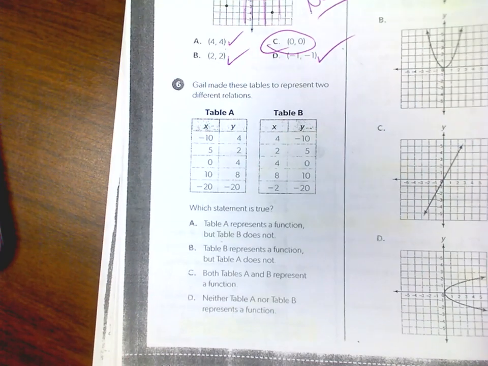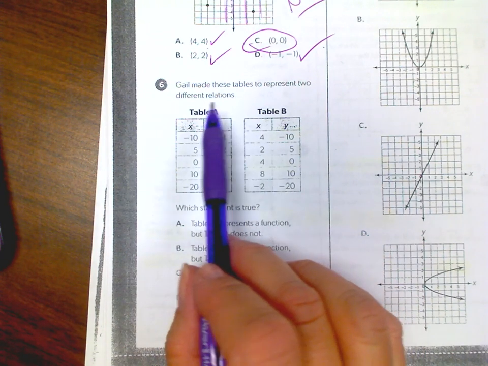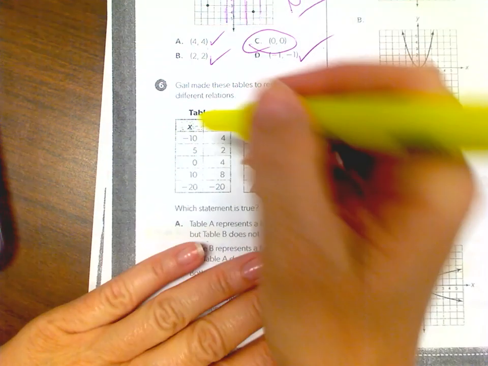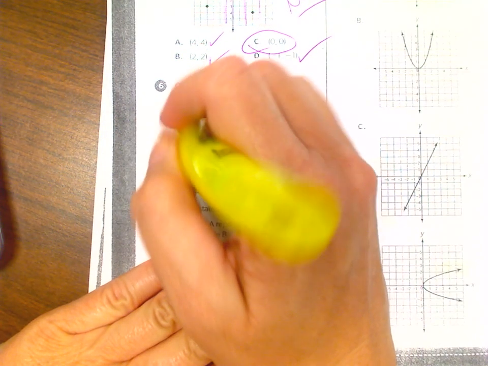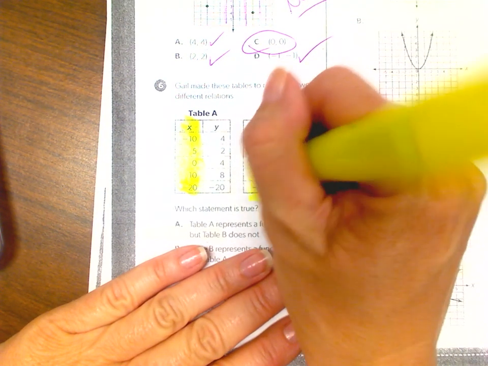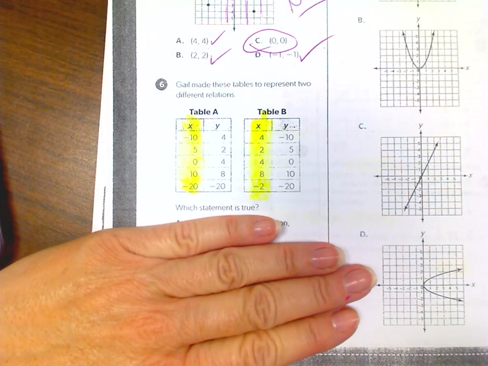Okay, number 6. Gail made these tables to represent two different relations. Okay, before we even look at the answers, let's analyze our tables. X is what I'm concerned about. I want you to highlight your X. Okay? Let's decide if they're functions. Don't even look at the answers yet.